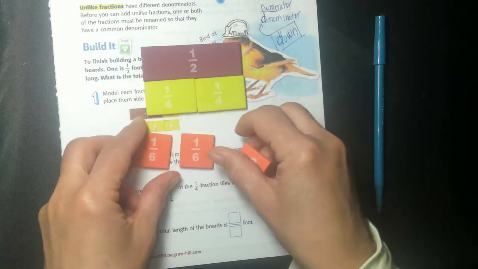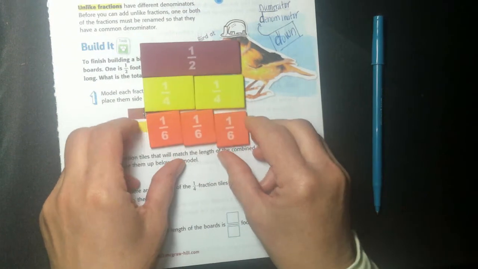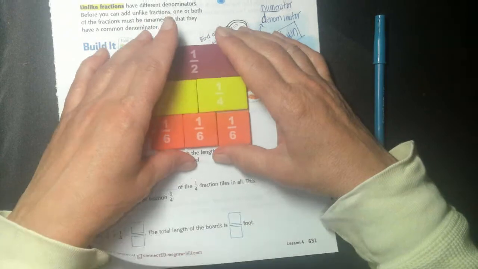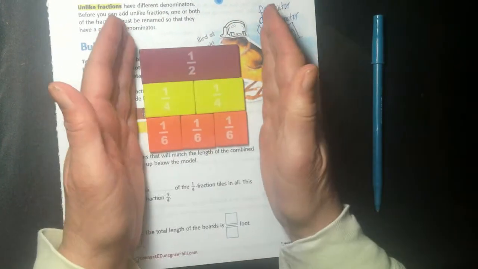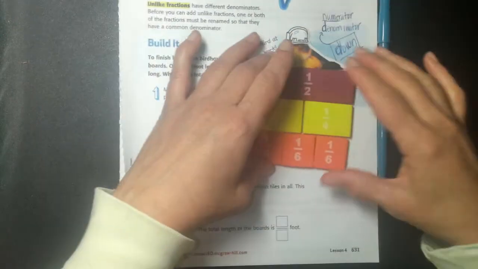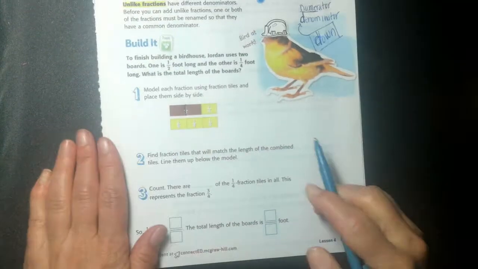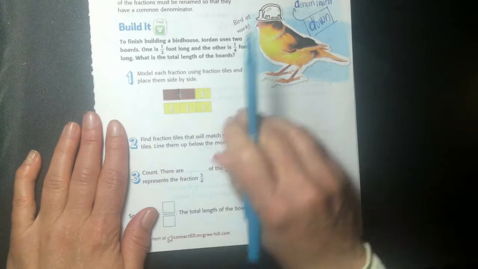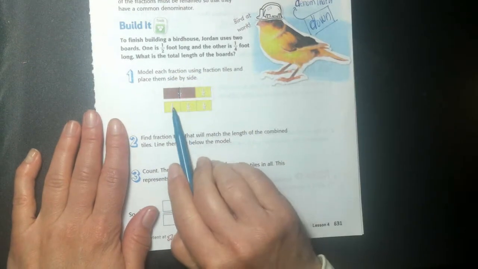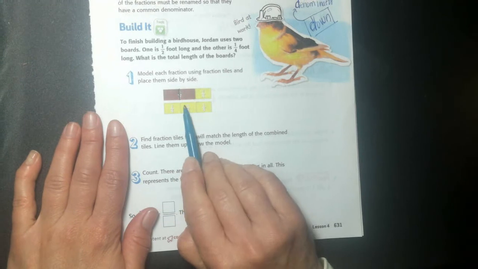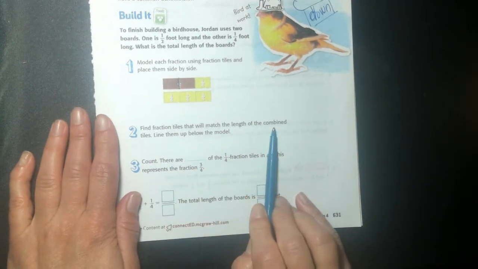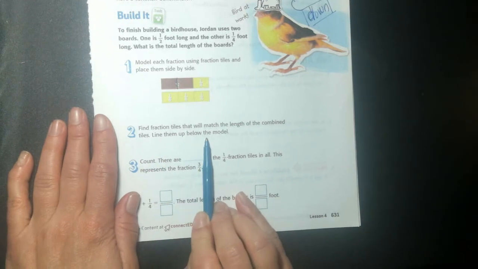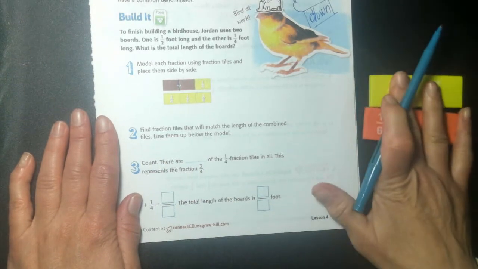So think about how many 6ths I would need. This is when I make my number equivalent. These are all equivalent. They are all equal length, equal sizes. All right. So I'm adding this up. Now you see what they did. They took that and they made them into fourths. So now I have 3/4. Find fraction tiles that will match the length of the combined tiles. Line them up below the model. So that's what we did.